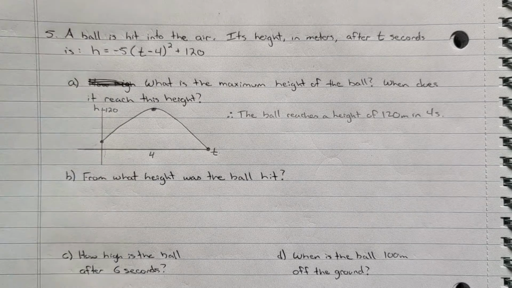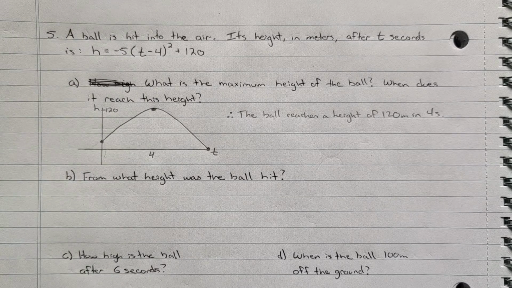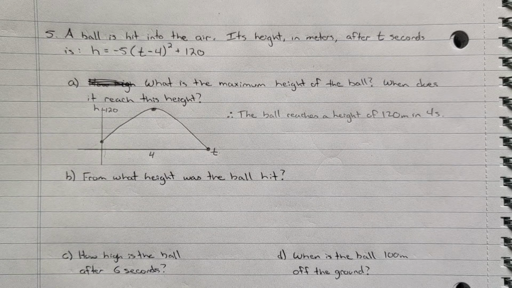Now, the next question says, from what height was the ball hit? So like I said, oftentimes we don't have to start on the ground when we're hitting something. If we're playing baseball, the batter's going to generally hit the ball when it's not touching the ground. And maybe soccer, you would generally hit the ball on the ground, but you get a little Pele style kick and it's up in the air. So things are different depending on the situation. So we can actually determine the height we hit the ball from.